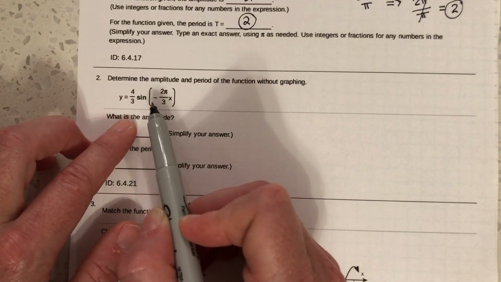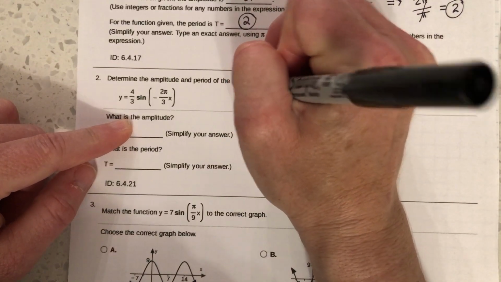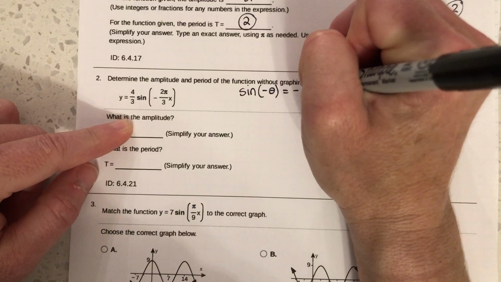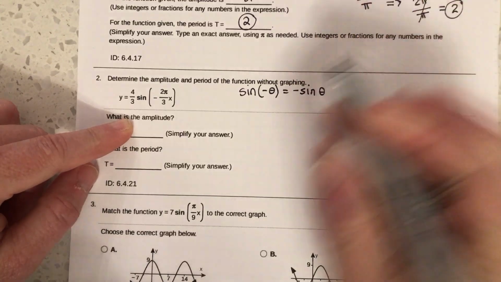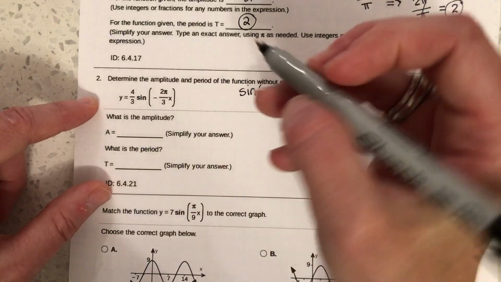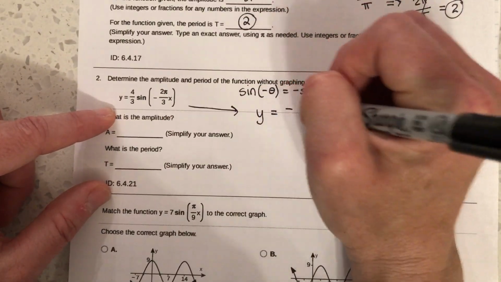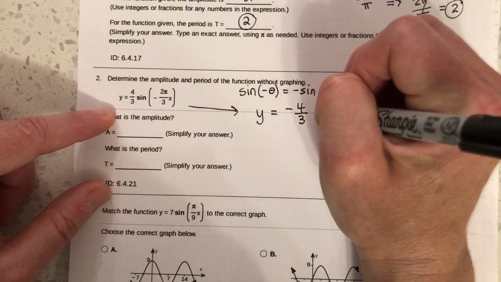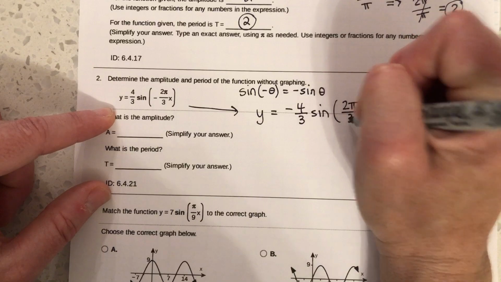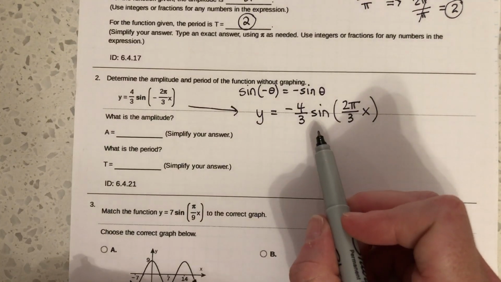So we use one of our identities to rewrite it. So remember, the sine function is odd. So the sine of negative theta equals negative sine theta. So I can take that negative out and put it on the outside in front. So this actually gets rewritten as y equals negative 4/3 times the sine of positive 2 pi over 3 times x. And this is the one you actually want to work with, okay?